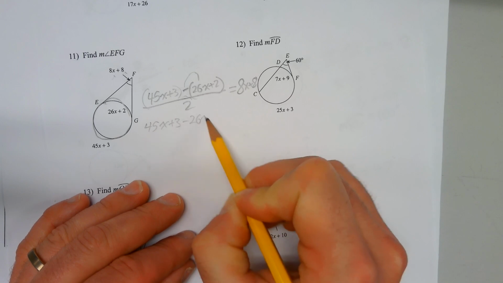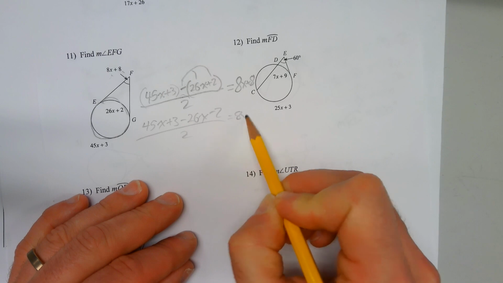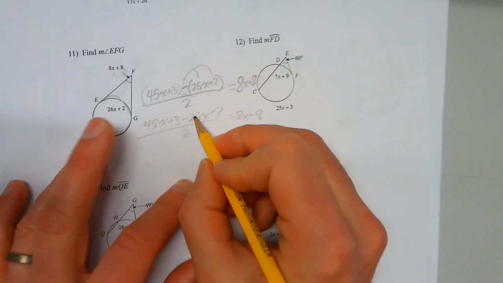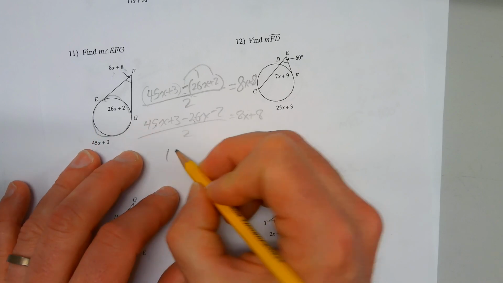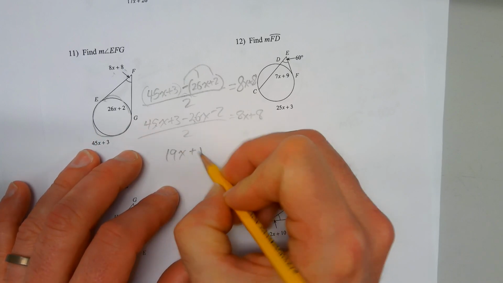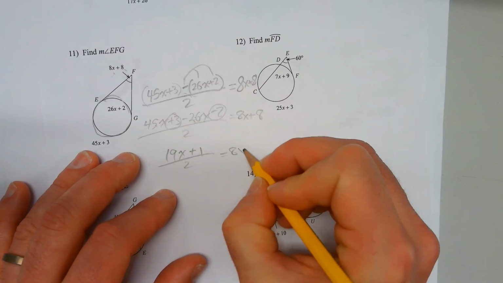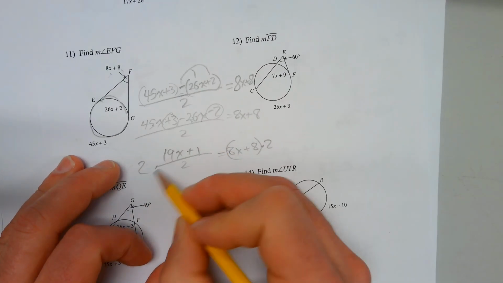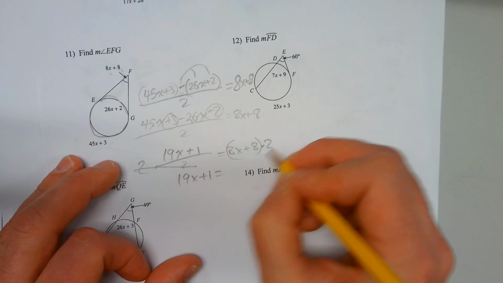Minus 26x, distribute the minus sign. Minus 2. Combine like terms. 19x plus 1, because plus 3, divided by 2 equals 8x plus 8, times 2.